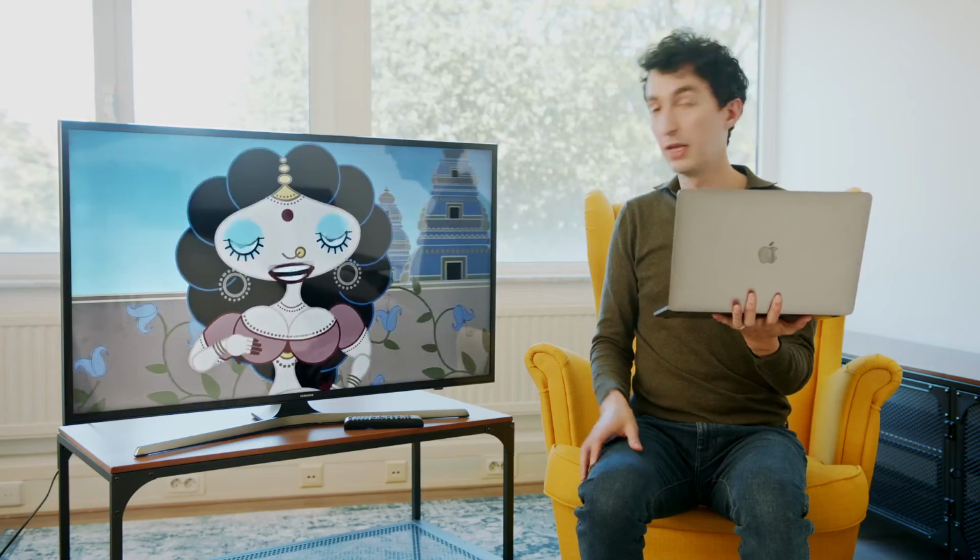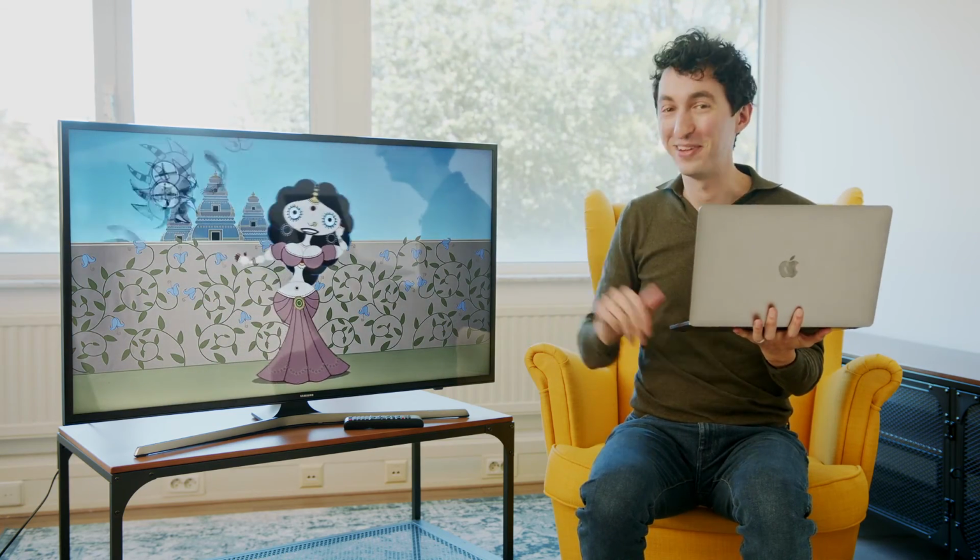Now it's a movie, so it might take a little bit longer to get it ready. So there we have it. We got a movie, any kind of movie, playing on the computer screen from your MacBook. We got the movie, we got the drone footage, we got the wedding, all using the same app.